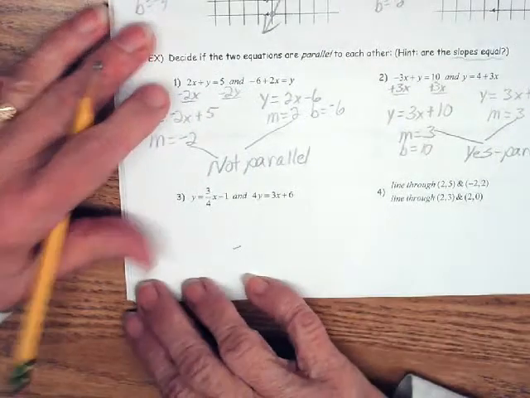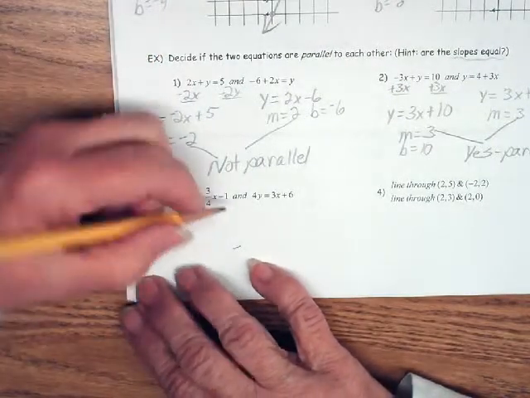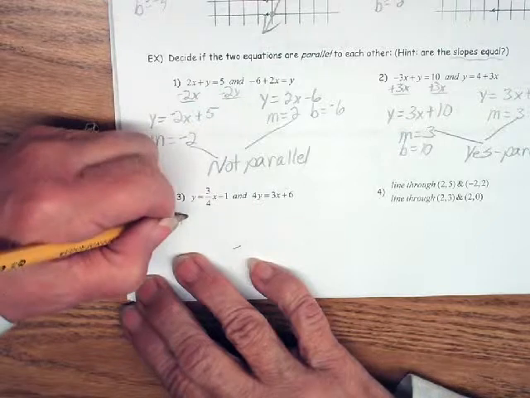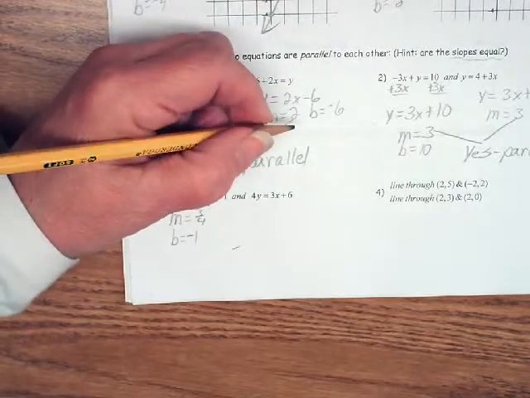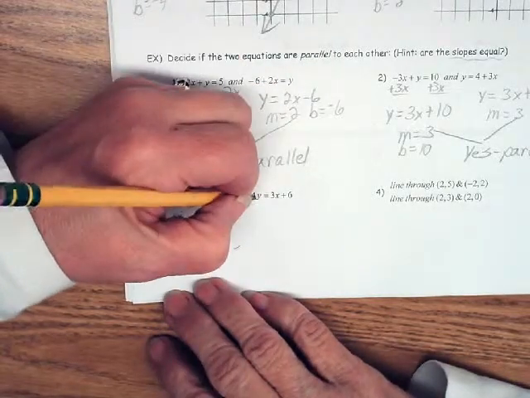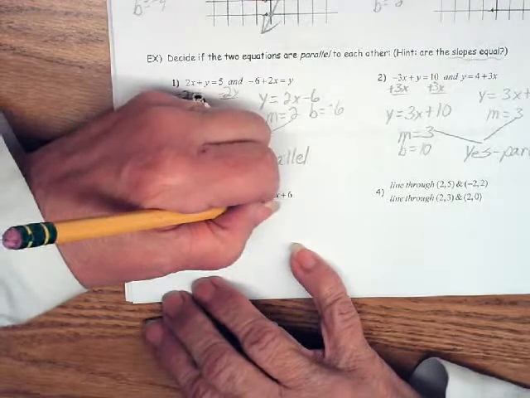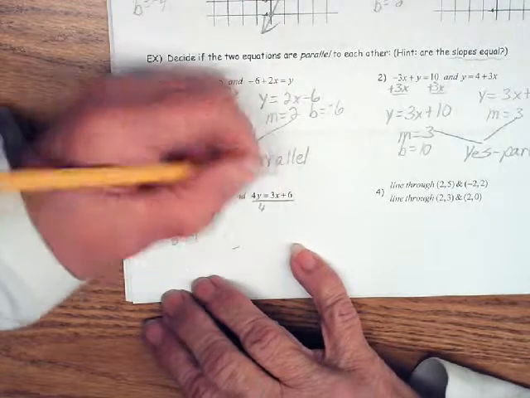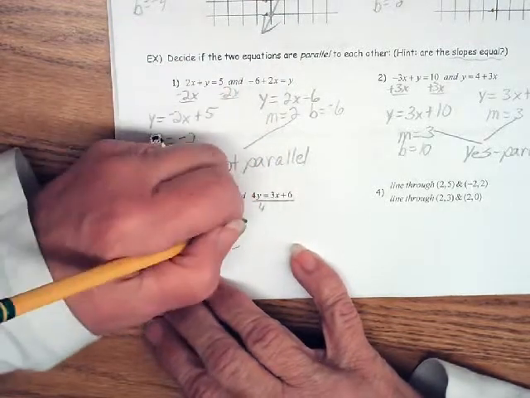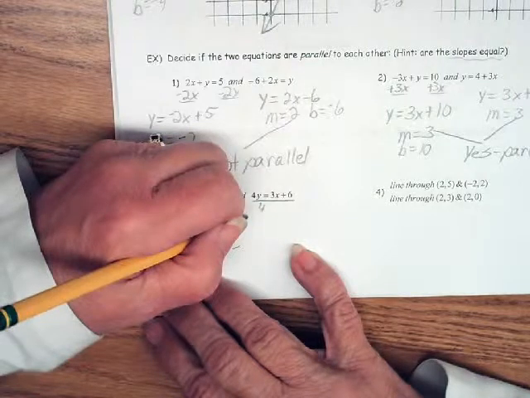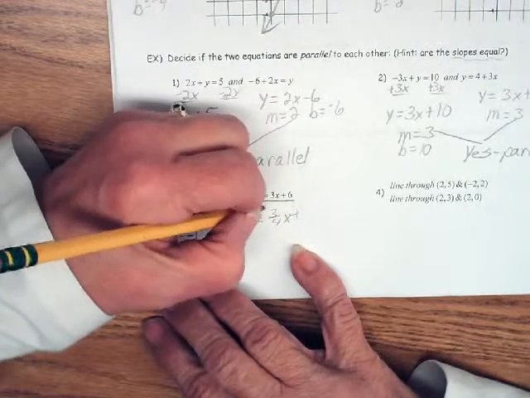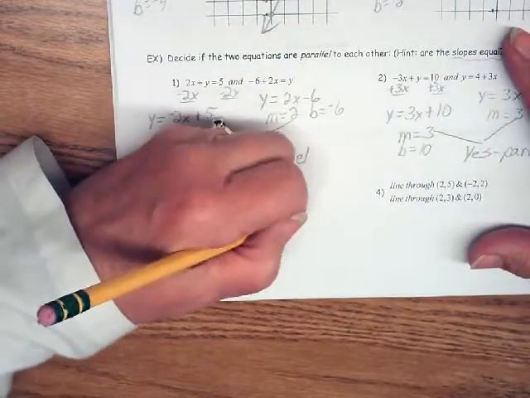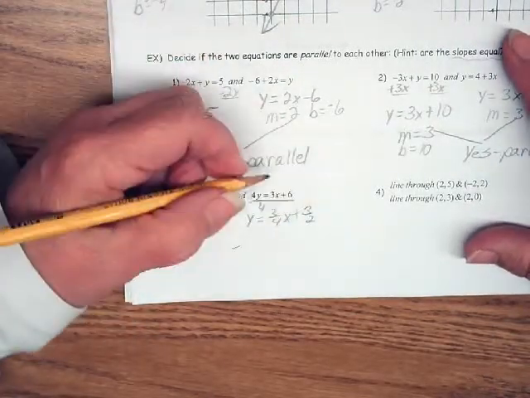Okay, let's look at this one. This one's already in slope-intercept form. It tells us that the slope is 3/4, and the y-intercept is negative 1 this time. This one, however, has 4y, so we've got to divide each term by 4. 4 divided by 4 gives us 1y, 3/4 x, and 6 divided by 4, which simplifies to 3/2.